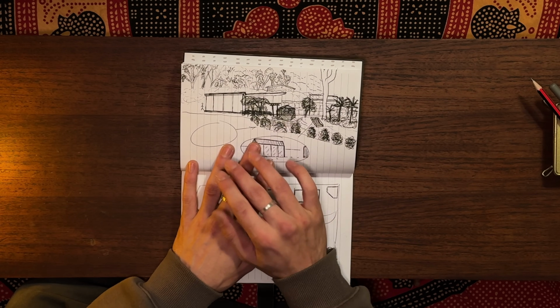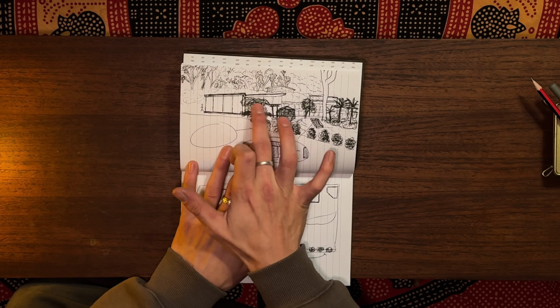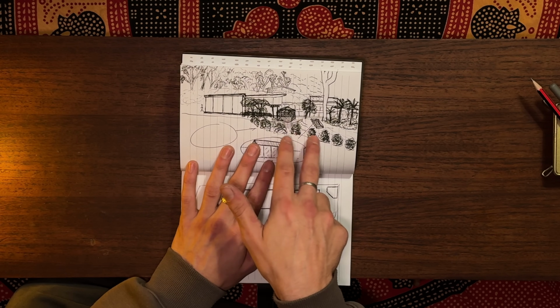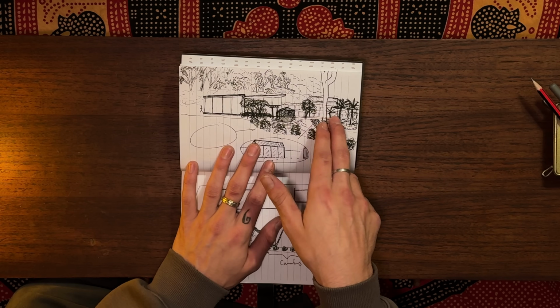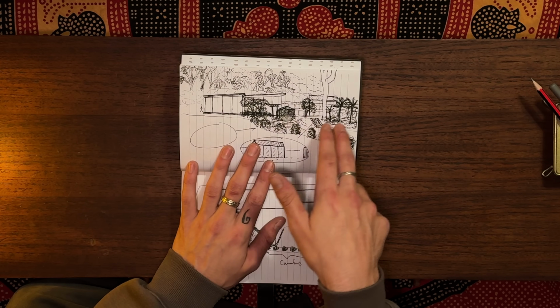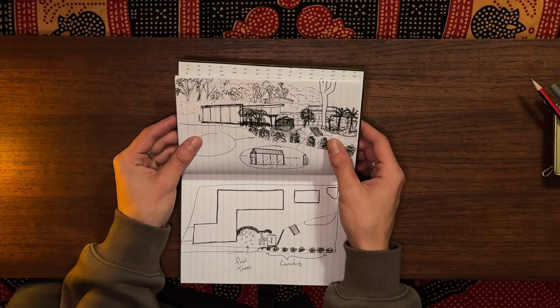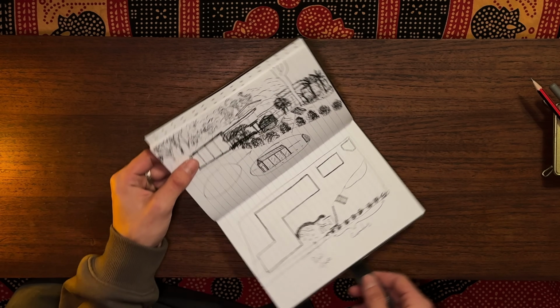There's quite a lot going on here. We have the actual house, a little garden bed, mini camellia trees I would have planted. But I need to go back this time and put some more effort into the layout of the studio out the back, so that will be the main focus for today.